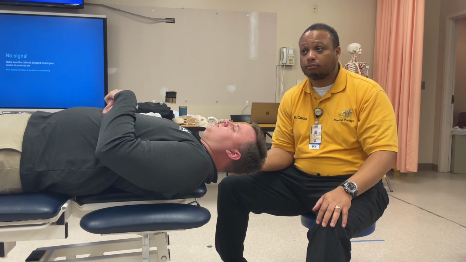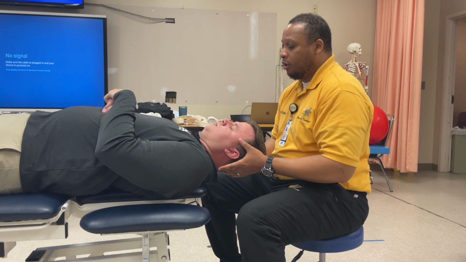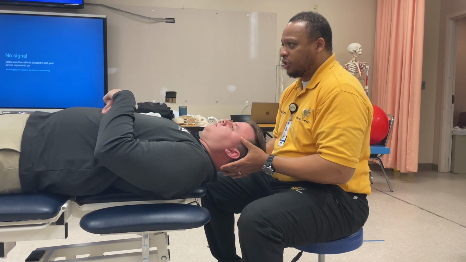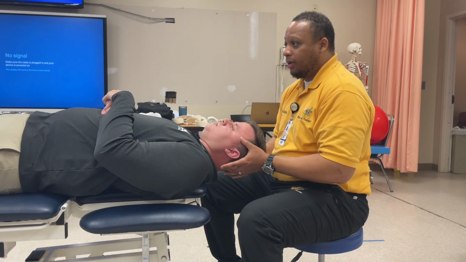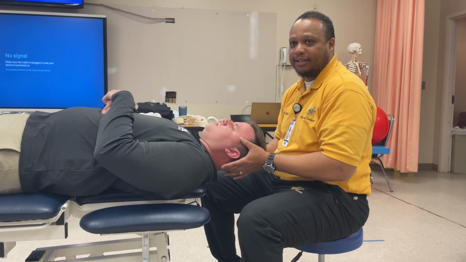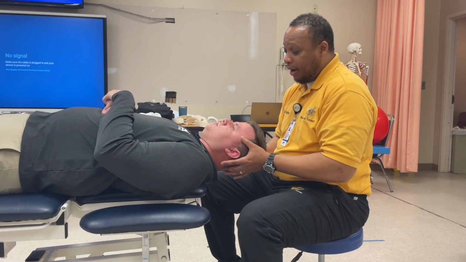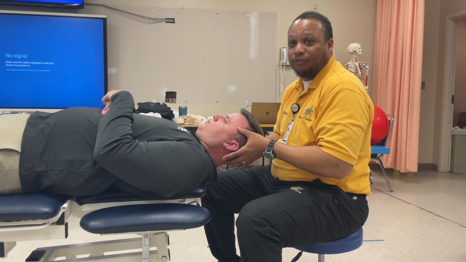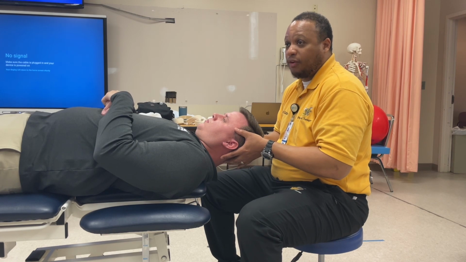So what I really want to do for specificity, because the SCM has attachments to the occiput, is put the person in some flexion, and I want to try to maintain that flexion.